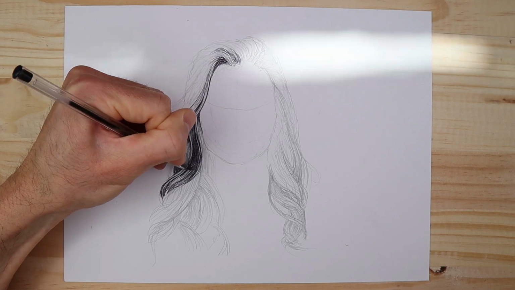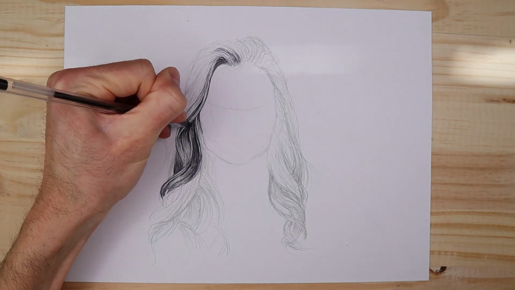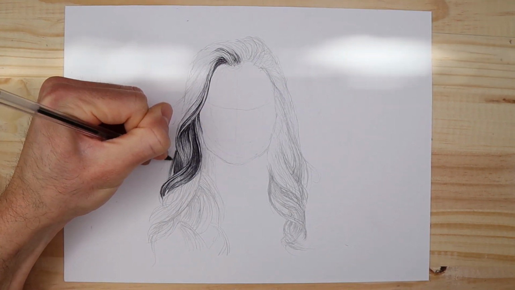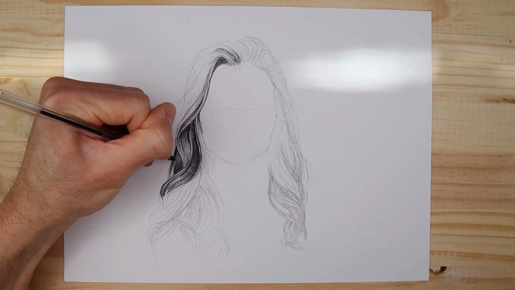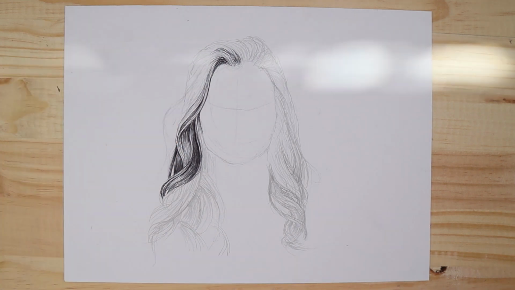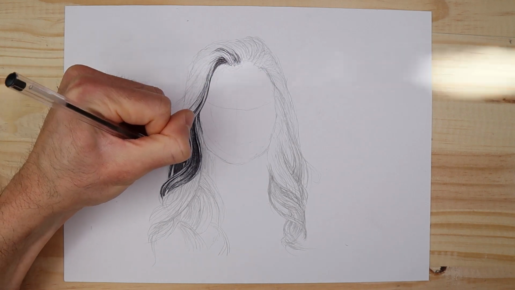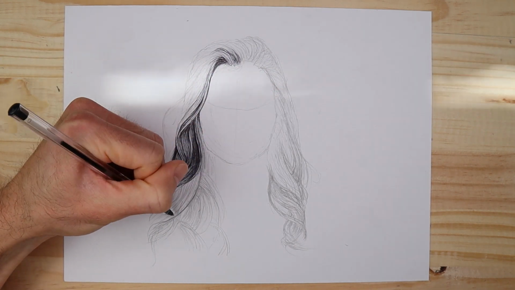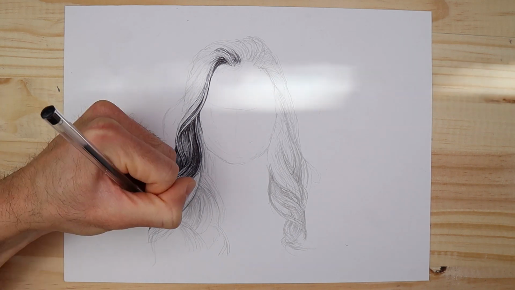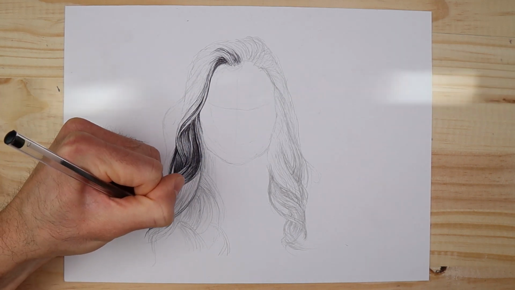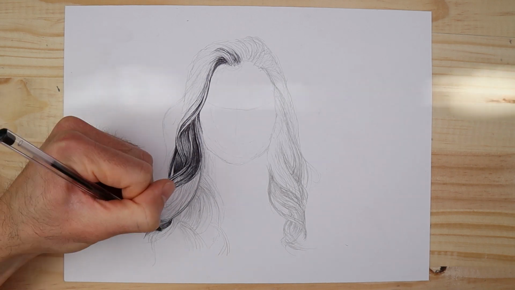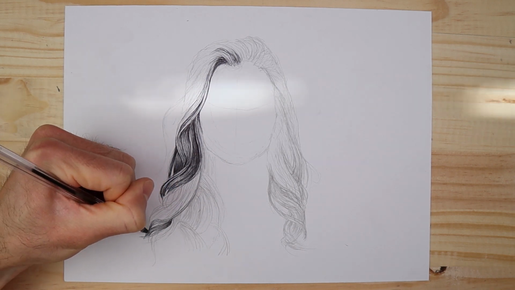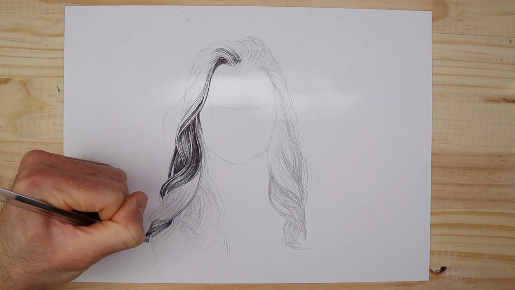Now within these segments, we want to start paying attention to where and how light would be present within these structures. Obviously the hair is going to be slightly darker near the inside area where the hair starts to fall on the shoulders or around the neck, and that's because the hair is quite dense and therefore light struggles to penetrate those areas, as opposed to the outer sections of the hair, which would be a little bit more exposed to light.